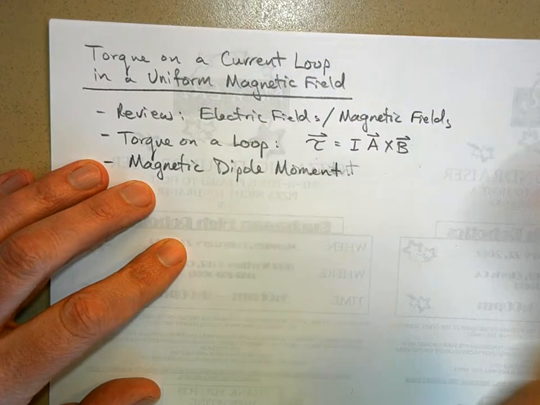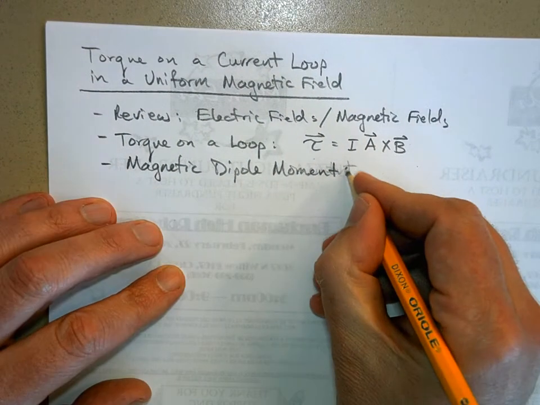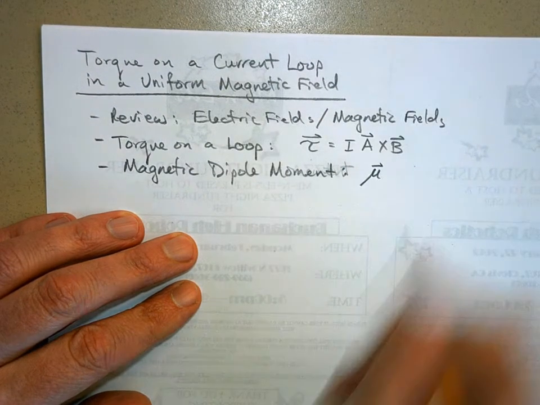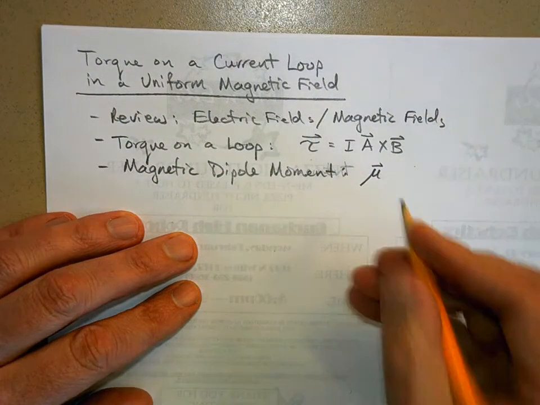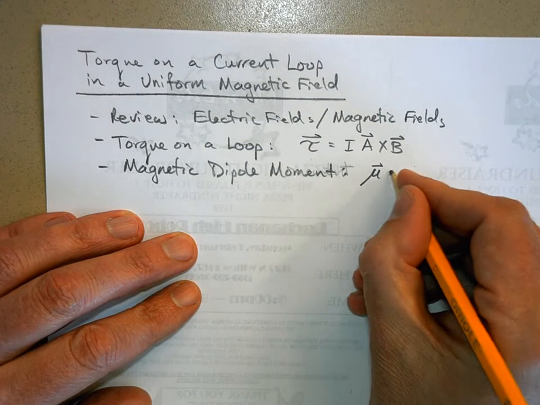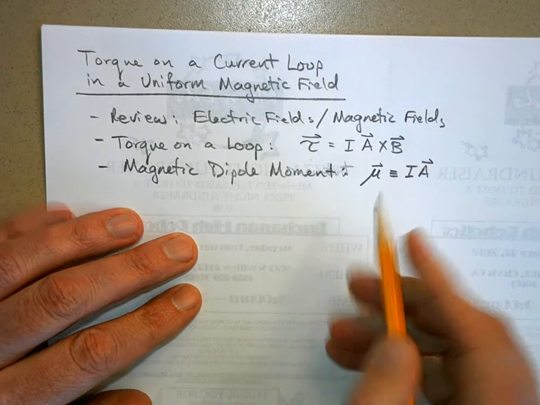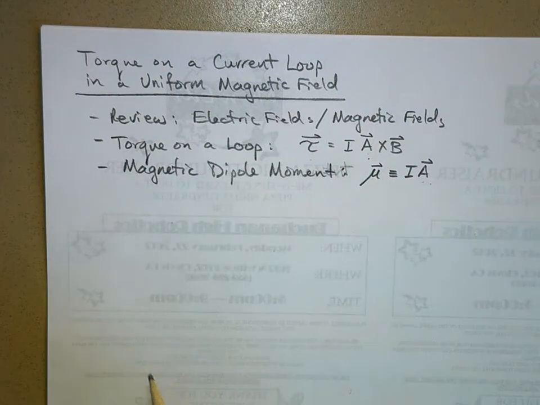Okay, and that has a symbol, it's mu, but it's mu with a vector hat on it. When you see mu with a vector hat on it, it usually means the magnetic dipole moment. And by definition, it is I times A. Now, I'm putting a vector hat on an area, which we've done before, right? And we're going to define the direction of the area on a loop here in just a moment.